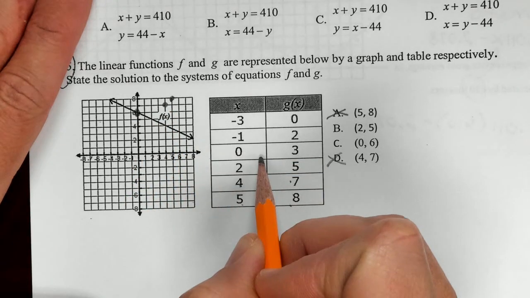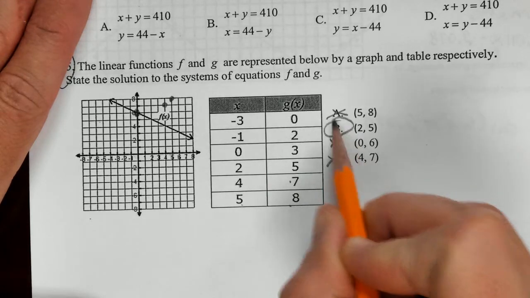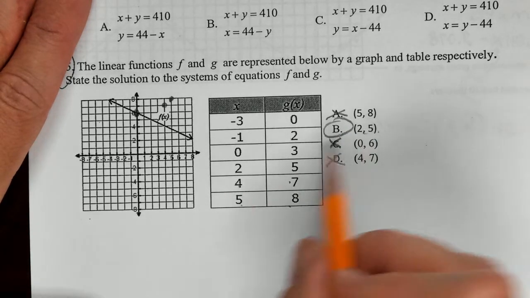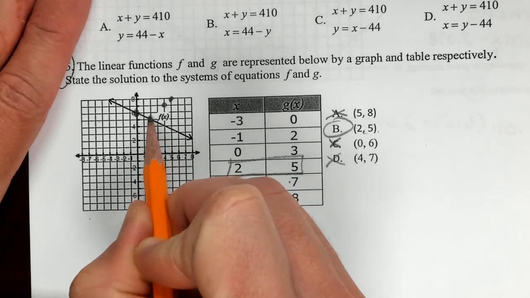But it's not in the table. (0, 3). So C is incorrect. So we know that B is the correct answer. Now let's look. (2, 5). There it is right there. (2, 5). There it is right there.